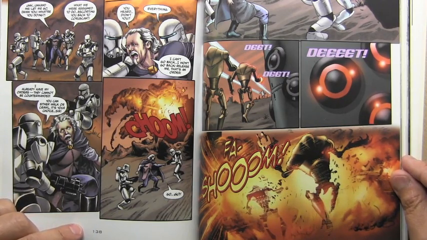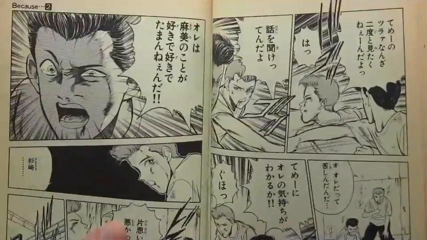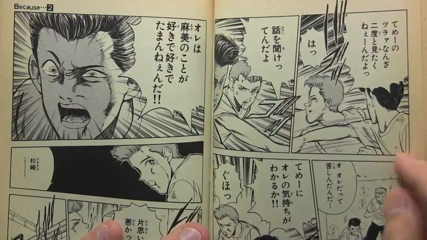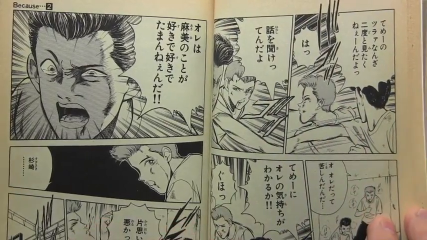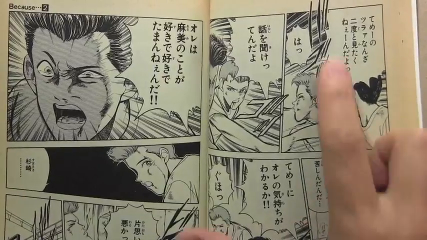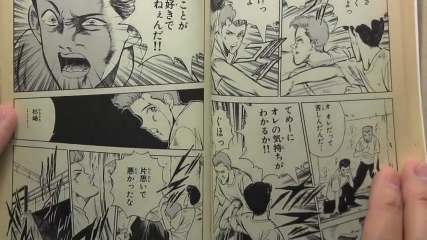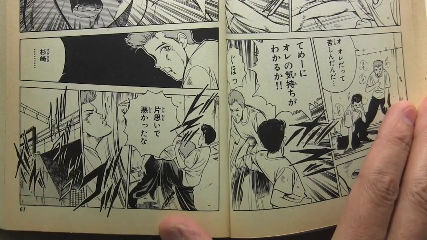Well, let's go ahead and compare this style with the Japanese style. All right, let's begin with a kind of old school example. This was published in 1994. You can see the sort of yellowed pages. But the main thing I'm noticing is just more sound effects in use throughout the spread. They're all over the place. In fact, here's a panel where it's really only sound effects.